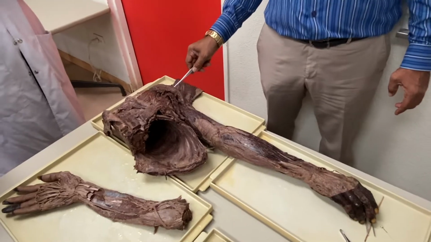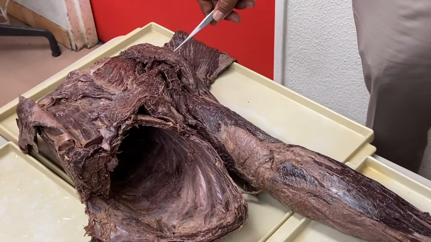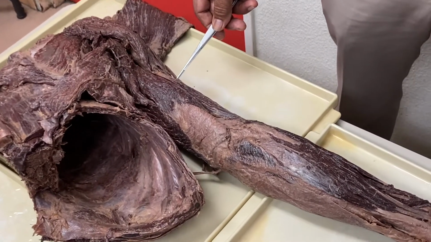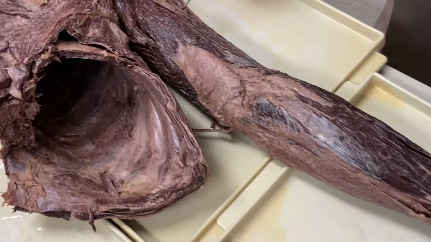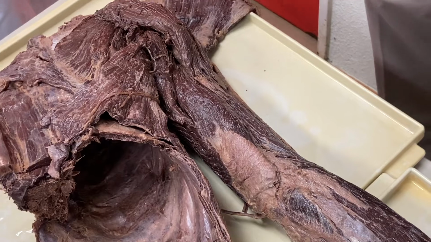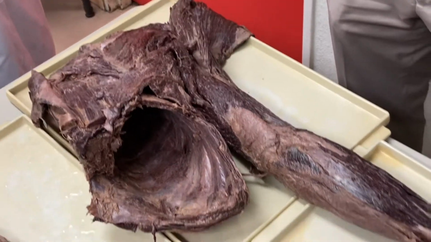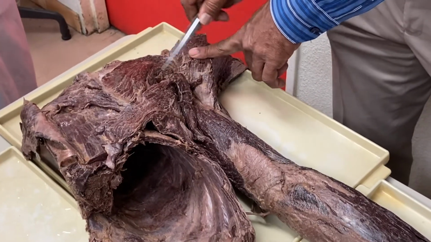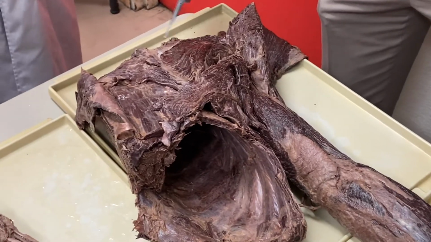Okay, so that is the action of deltoid. It is inserted to the deltoid tuberosity in the humerus. Okay, deltoid tuberosity. So that is the deltoid muscle. Then you may have to come to this side.